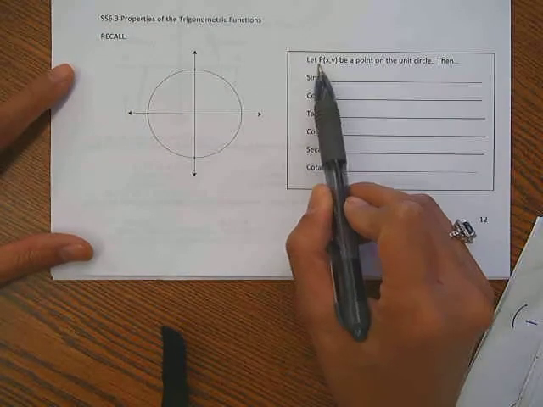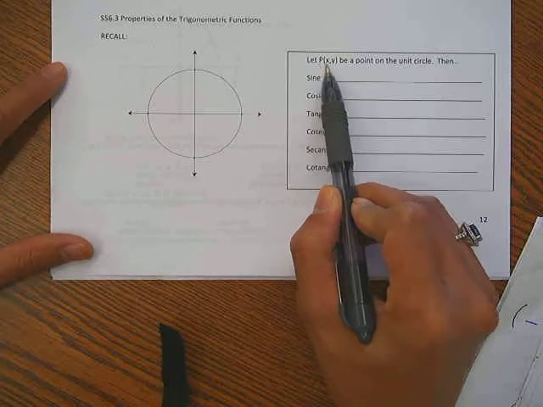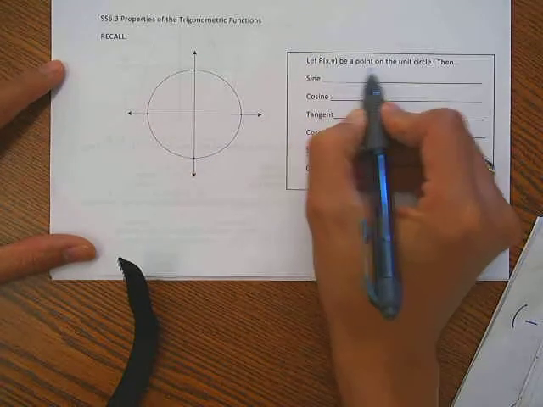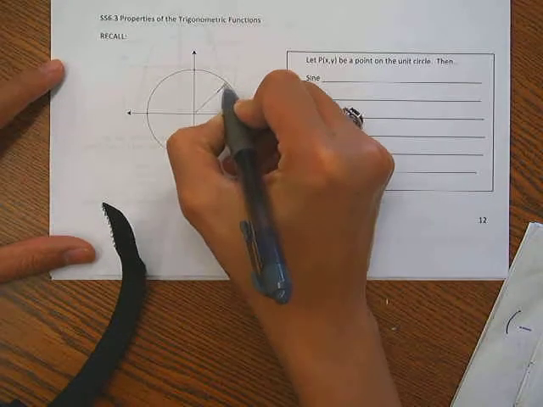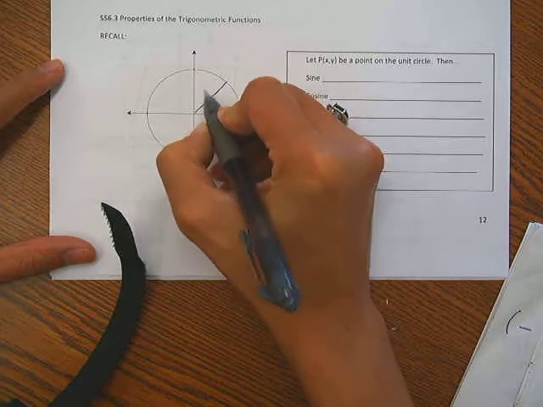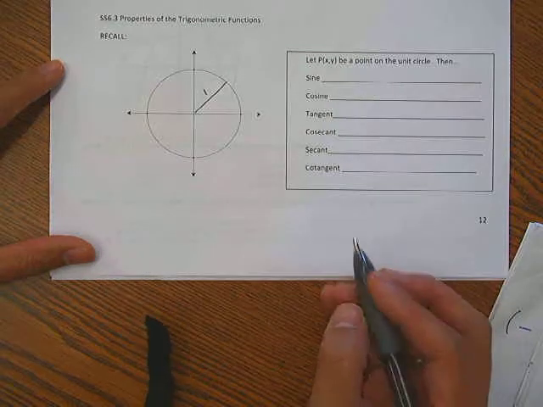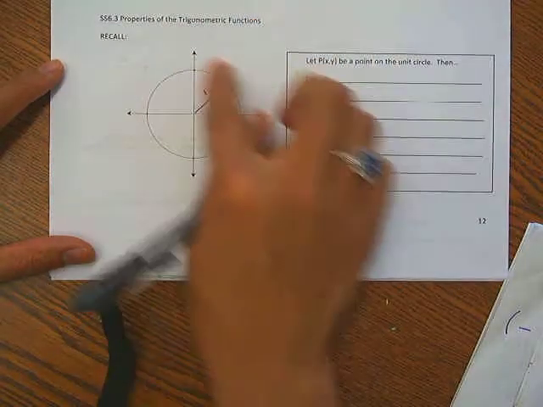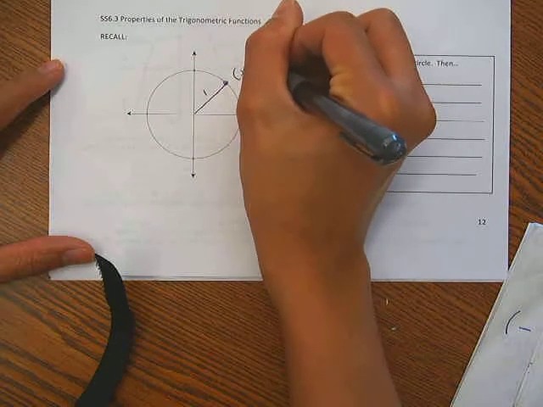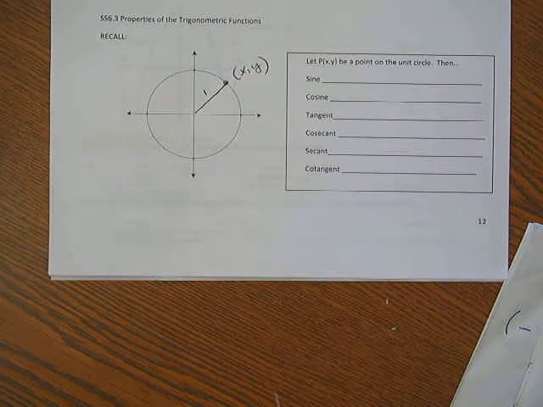So it says here, let P be the point x comma y on the unit circle. So here's a unit circle. That means the radius is, so here is the radius of 1 unit because it says P is on the unit circle. And here's a point, it's on the circle itself, and it says, hey, it's some unknown x and some unknown y.